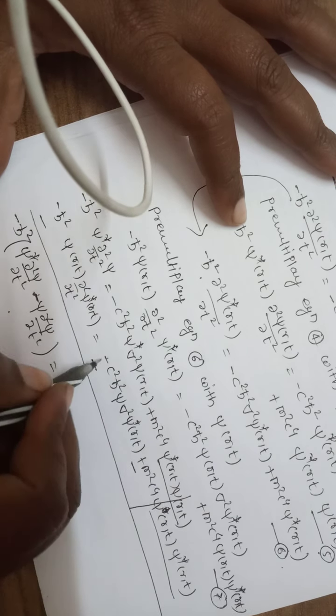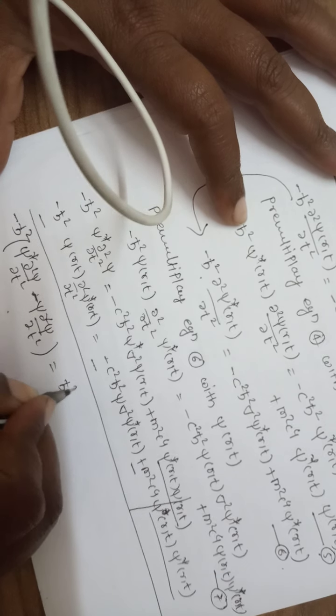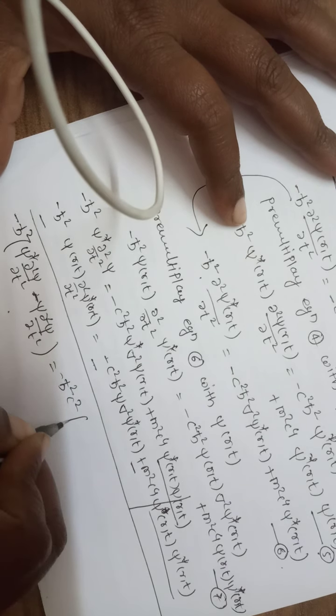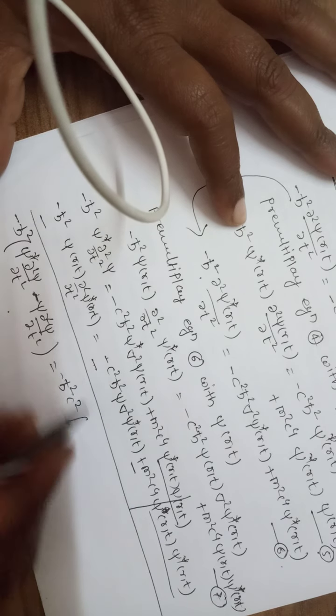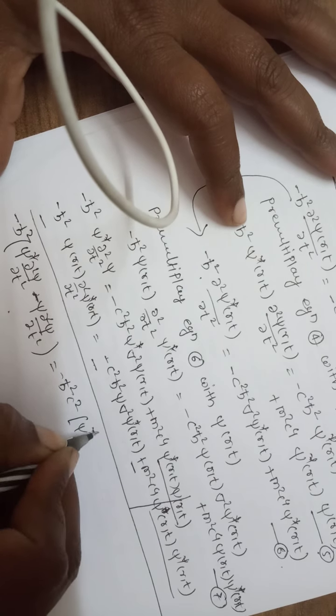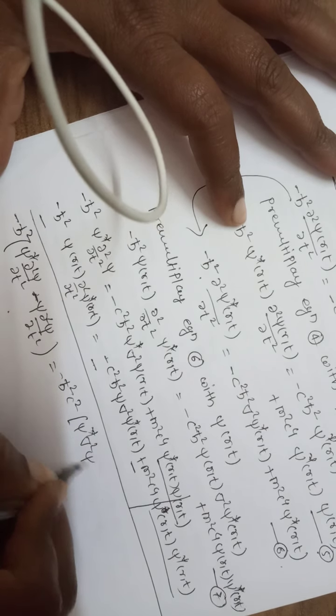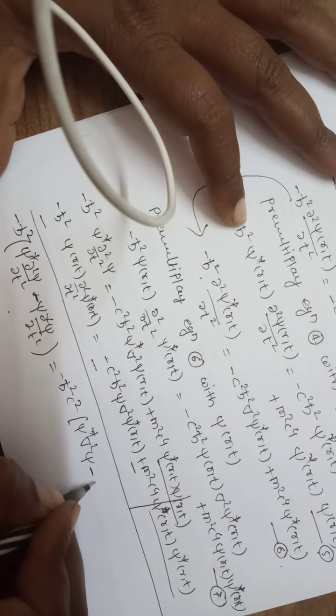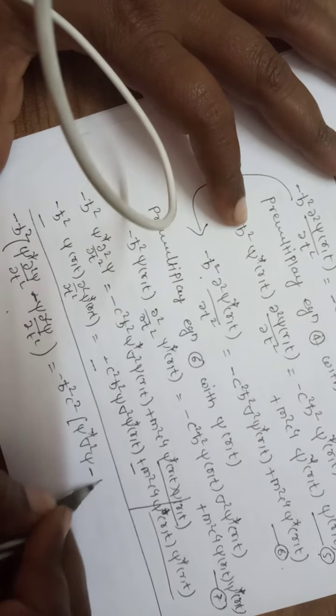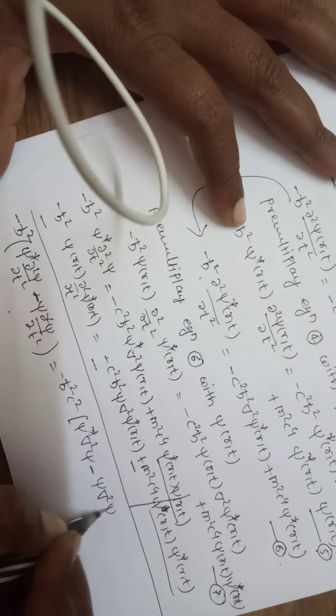So the next one is minus h cross square c square, common out minus h cross square c square, then psi star del square psi minus psi del square psi star.